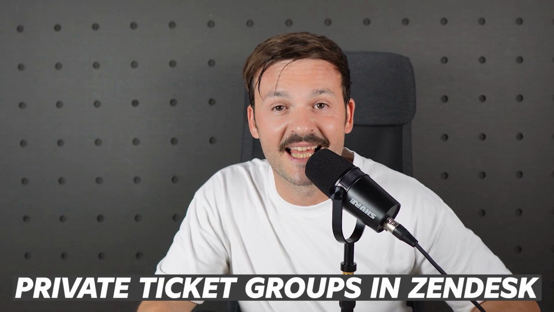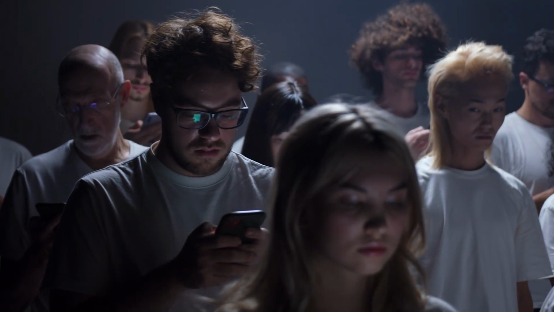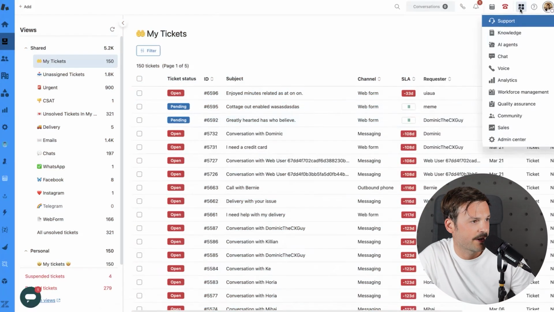Private ticket groups in Zendesk. If you have some secret workflows that you run through Zendesk and you don't want anybody else to have access to these, well, Zendesk has enabled this feature and they call it private groups. Now, if you can see my screen, I'm going to show you real quick how to add one.